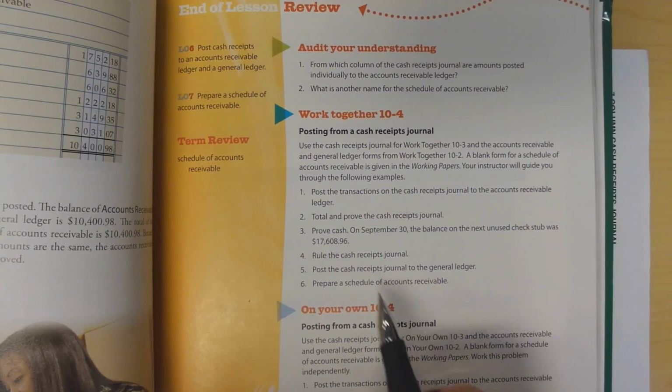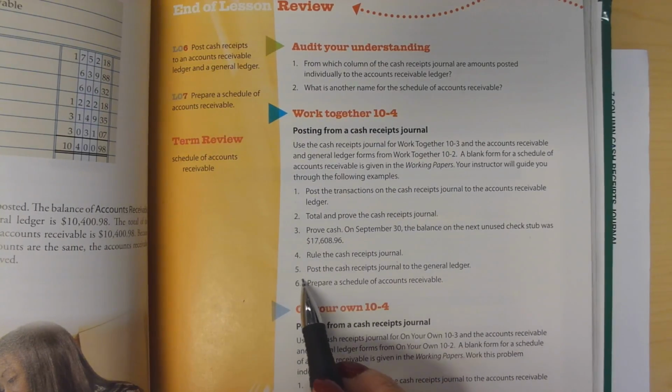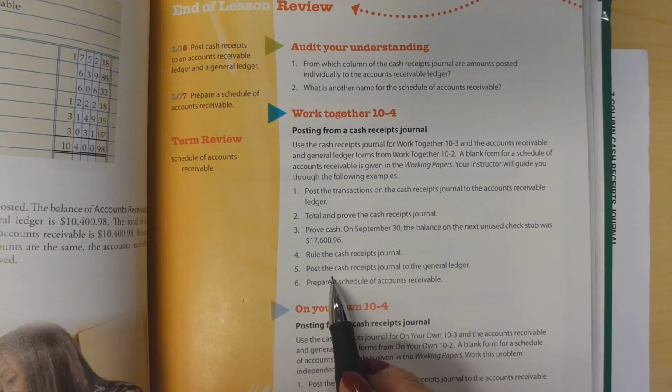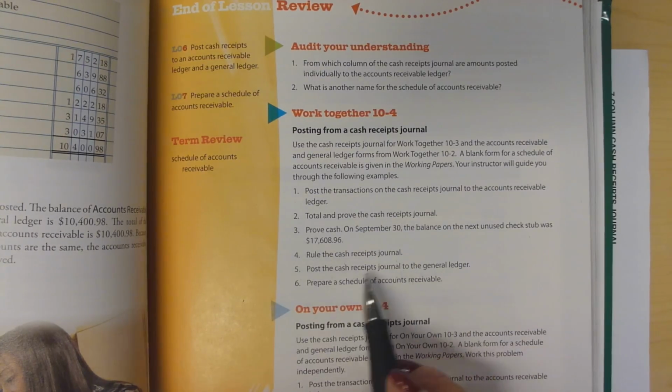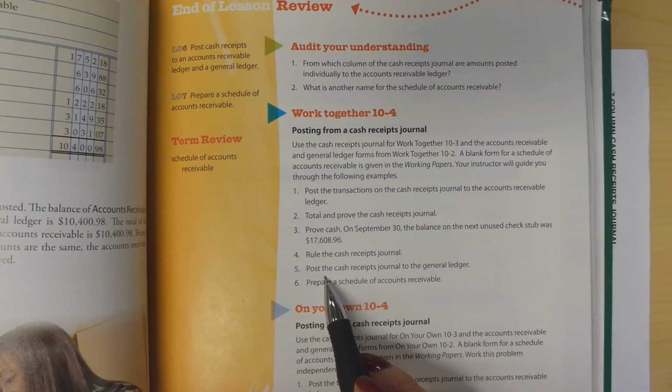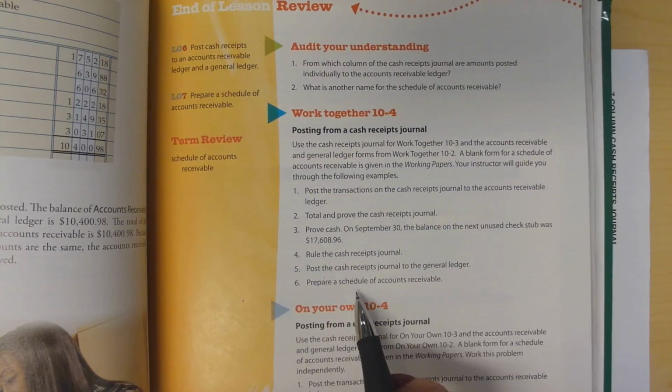So our next instruction says to rule the cash payments journal, which we did, number 5. Now it's post the cash receipts journal to the general ledger. So now, since my video is going a little bit long, I'm going to go ahead and go to the next part so we can post and prepare a schedule of accounts receivable.